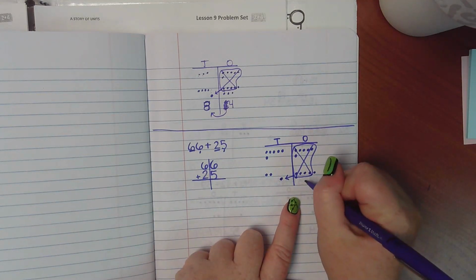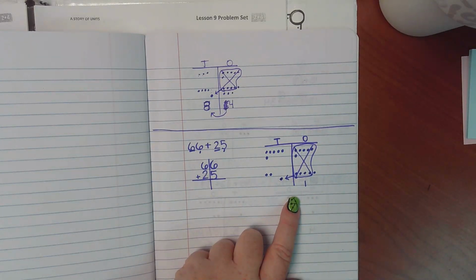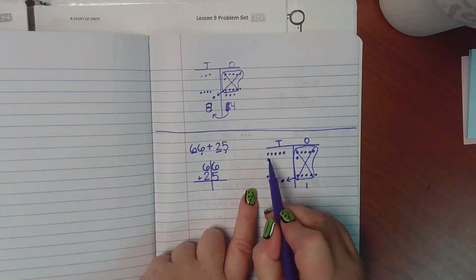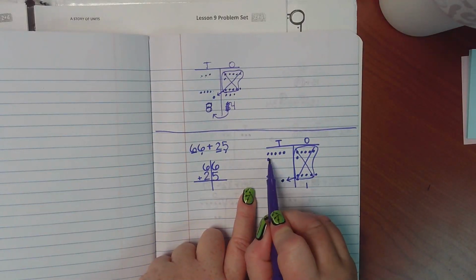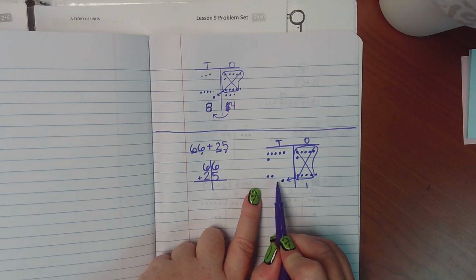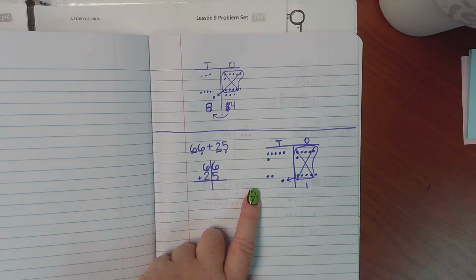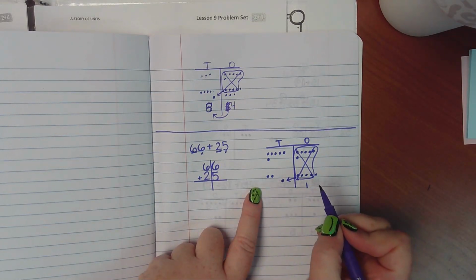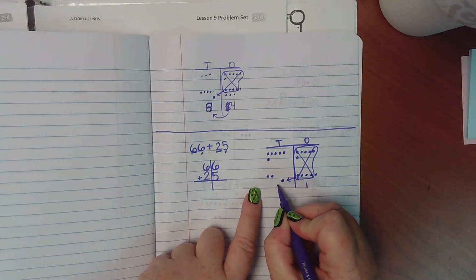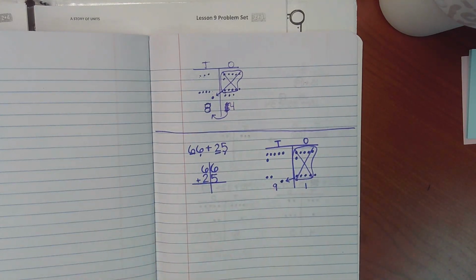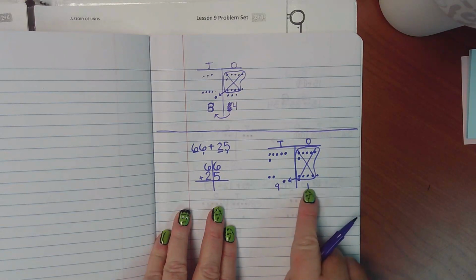So how many are left over in the ones place now? Claire? 1. Just 1. I leave a little 1 down there. All right. Are we done in the ones place? Yeah. Let's move over to the tens place. Ready? I had 6. I have 2, and I have the little one that I just brought over. We can't forget that little guy. How many are in the tens place? Kendall? 9. Are we allowed to have 9? Yes. Good deal. We just get to write a 9. We don't have to do any bundling up or moving next door or anything. So my total is 91.